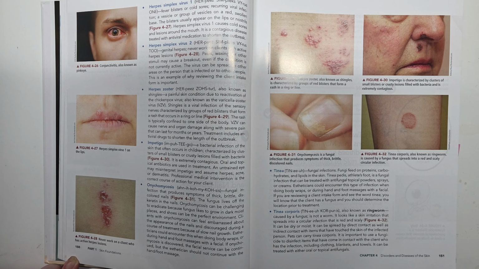Impetigo, a bacterial infection of the skin that often occurs in children, characterized by clusters of small blisters or crusty lesions filled with bacteria. Figure 4-30. It is extremely contagious. Oral and topical antibiotics are used in treatment. An untrained eye may misinterpret impetigo and assume herpes, acne, or dermatitis. Professional medical intervention is the correct course of action for your client.